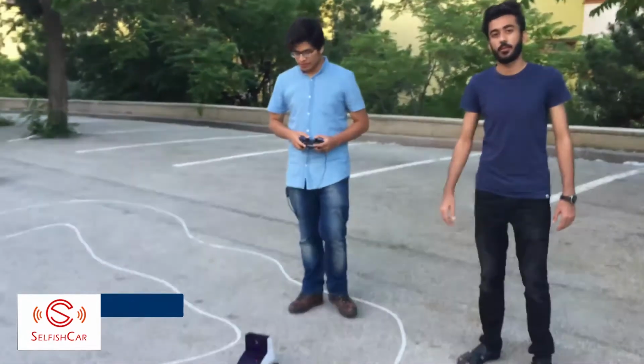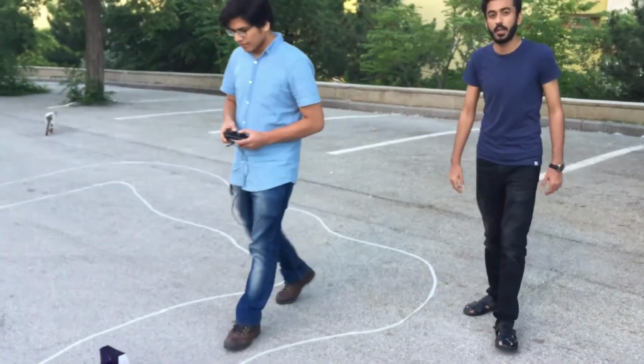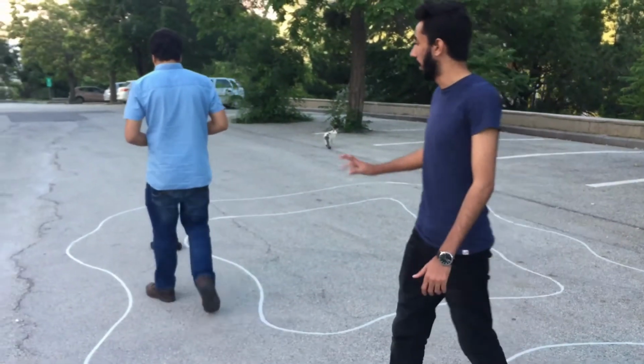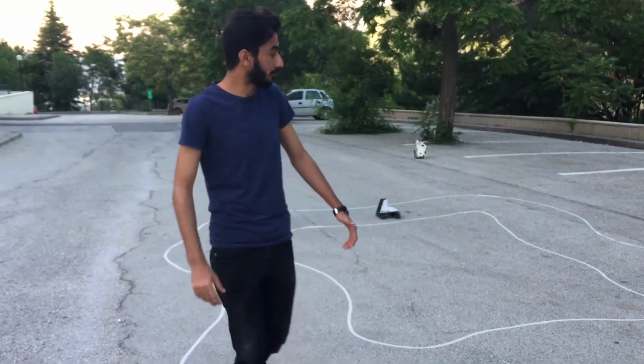Today we are starting the training process for the program. We are going to run the car 10 times clockwise and then anti-clockwise so that it learns by itself how to go within the white lines.